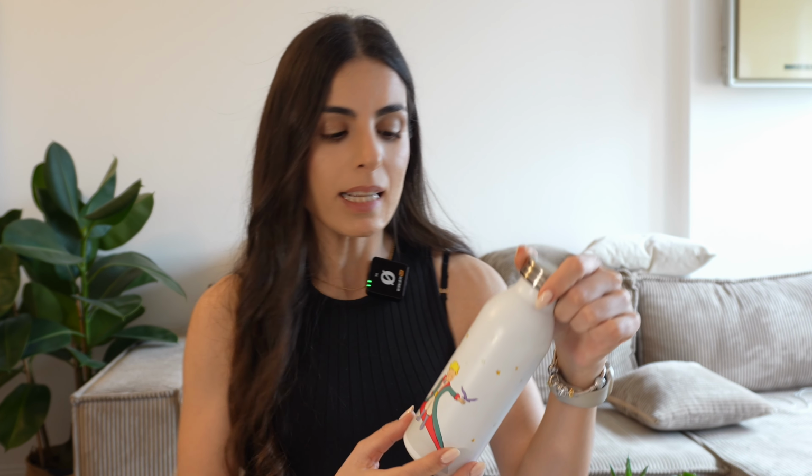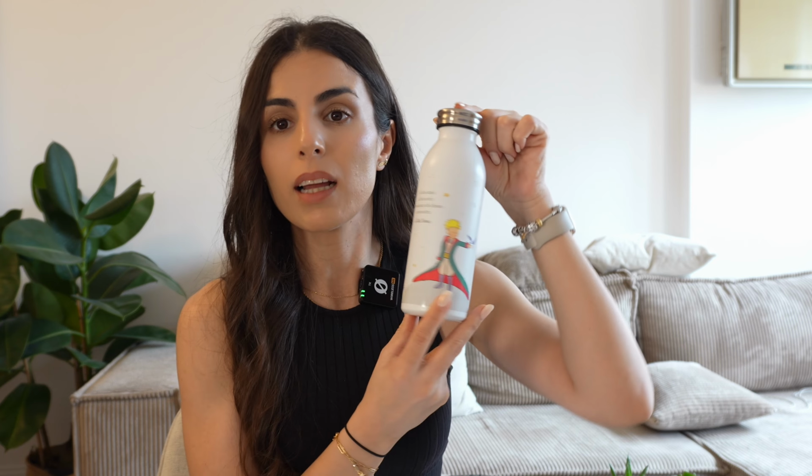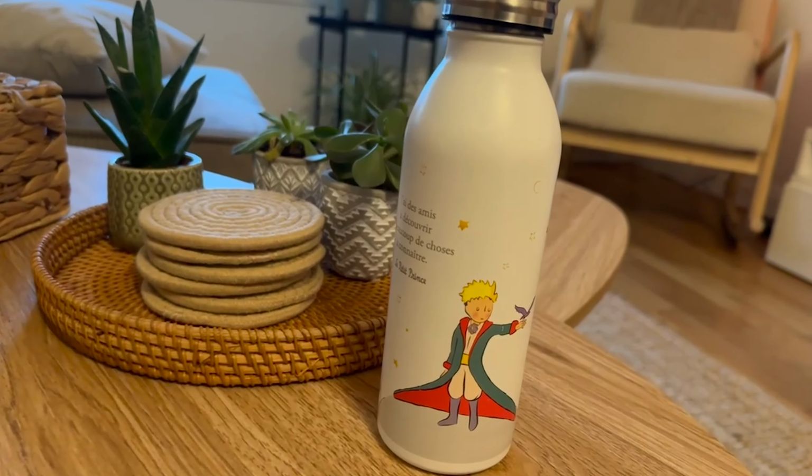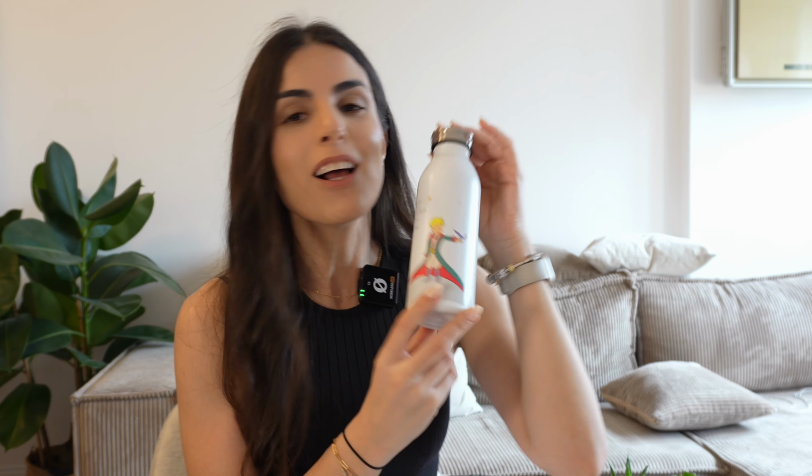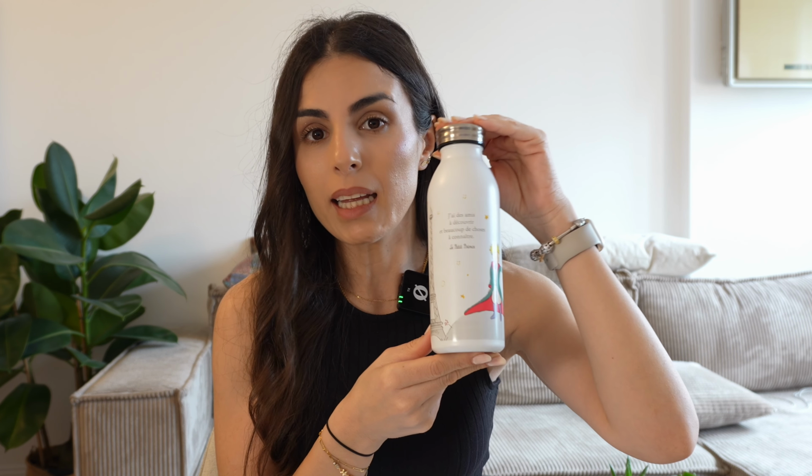Now I'm going to give you an example of how much your product photography is going to differ depending on the product you are selling. So let's say, for example, you are selling a bottle like this one. This is a simple water bottle with the Petit Prince theme on it. I love Petit Prince.